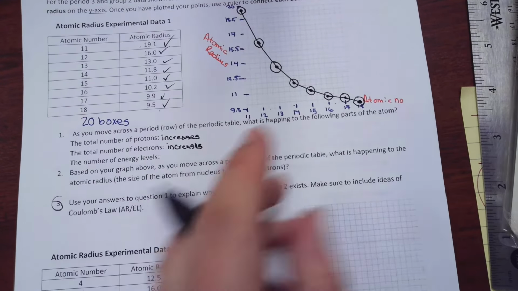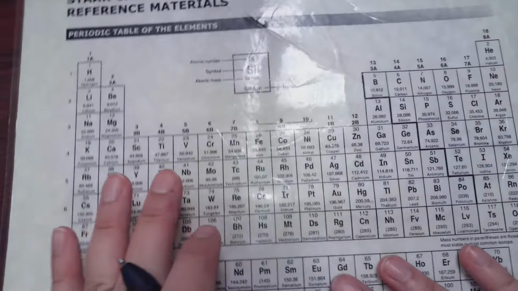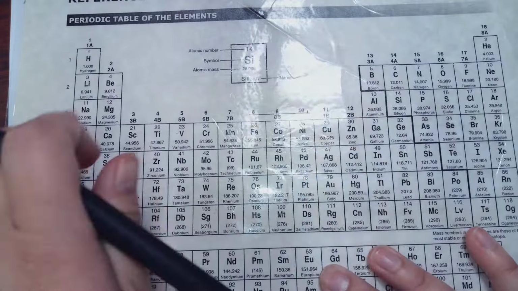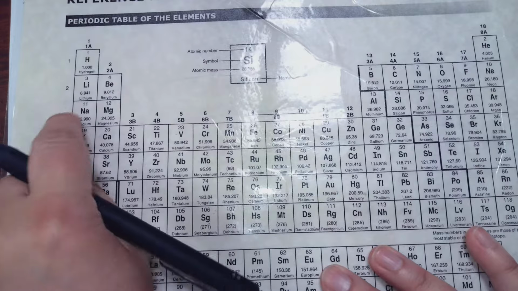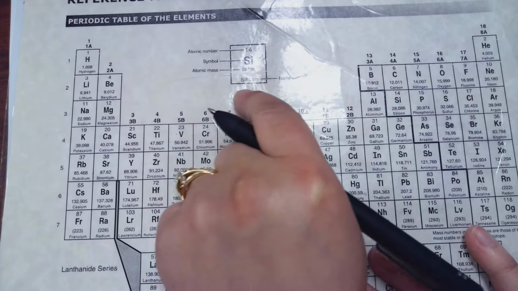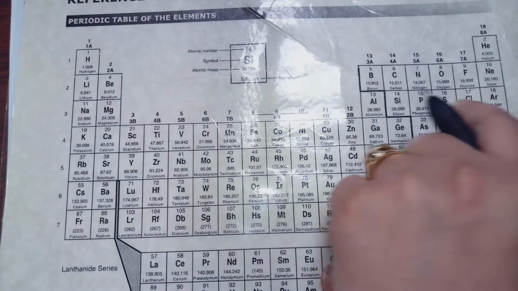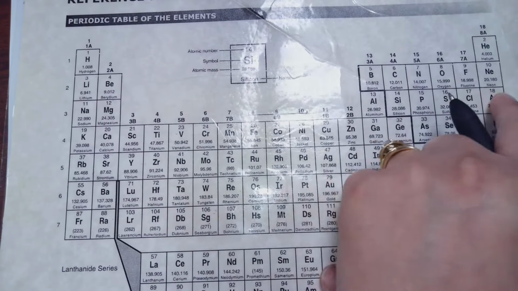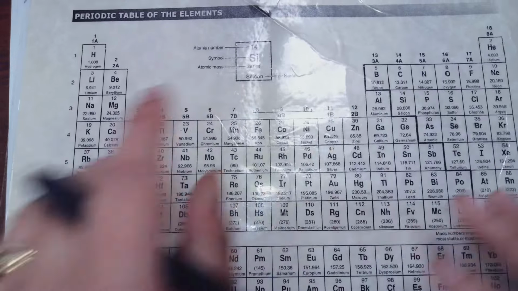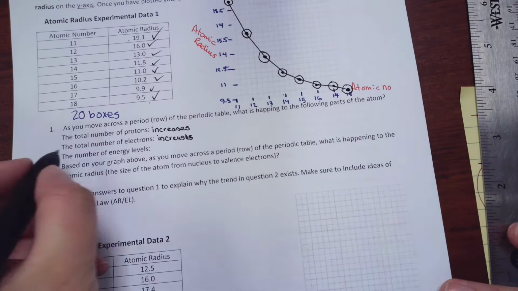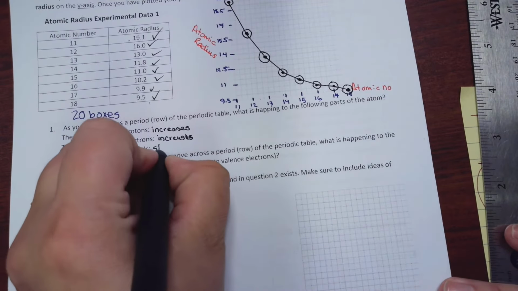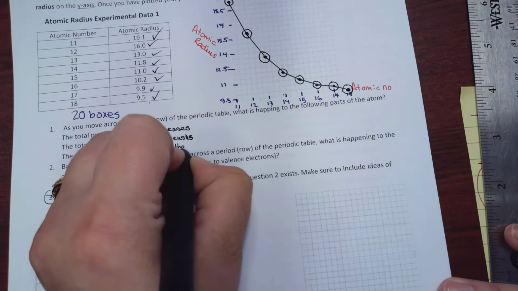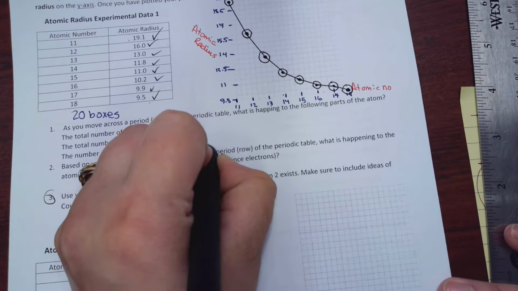Now, number of energy levels. Remember that each row of the periodic table is an energy level. So if we're staying in the same row, we are not changing our energy level. This is all third energy level that we're working in. So our number of energy levels is going to stay the same.